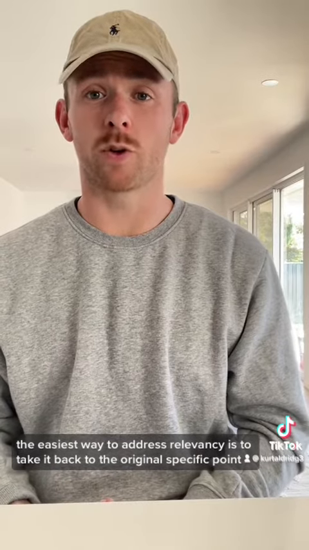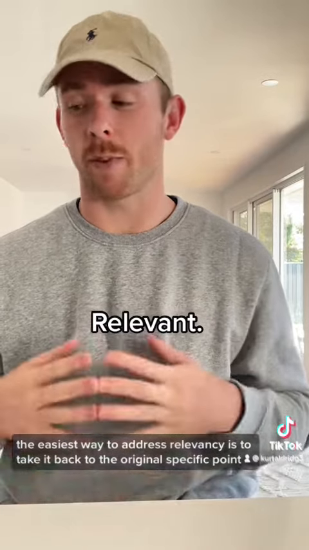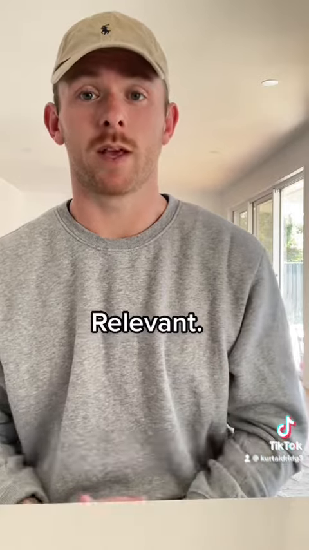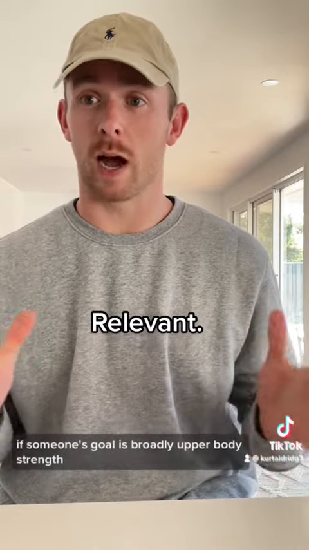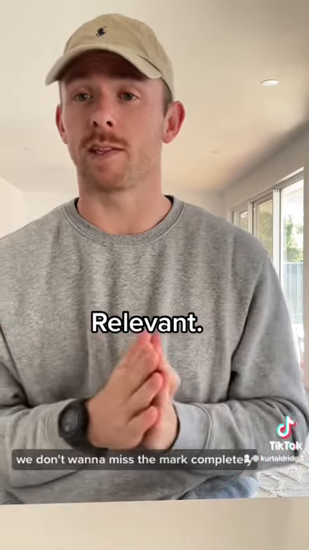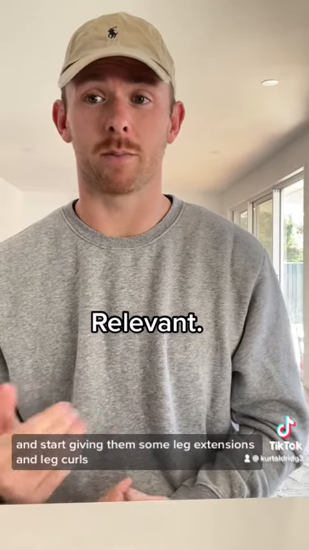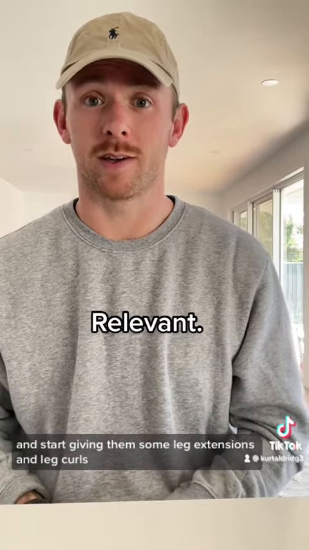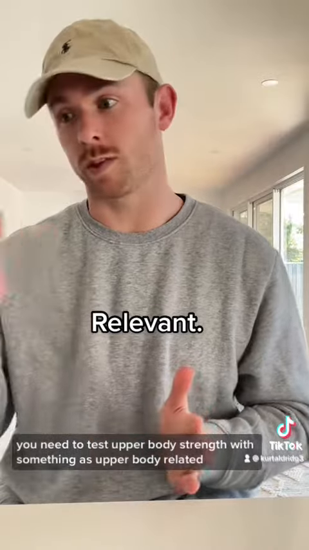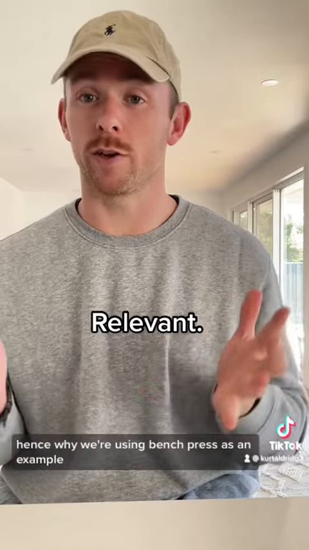The easiest way to address relevancy is to take it back to the original specific point. If someone's goal is broadly upper body strength, we don't want to miss the mark completely and start giving them some leg extensions and leg curls. You need to test the upper body strength with something that's upper body related, hence why we're using bench press as an example.